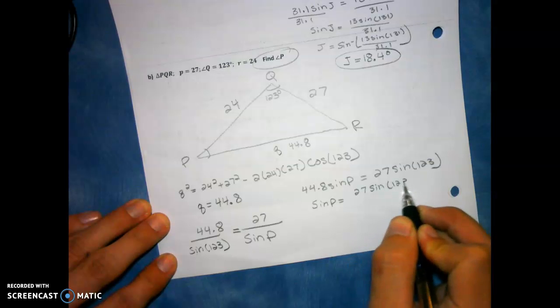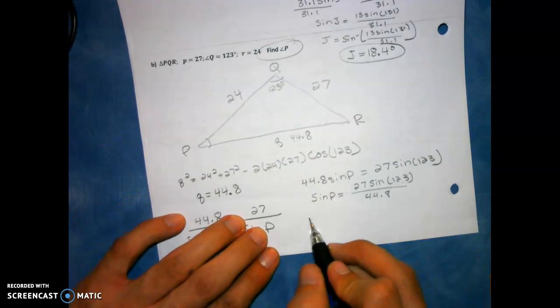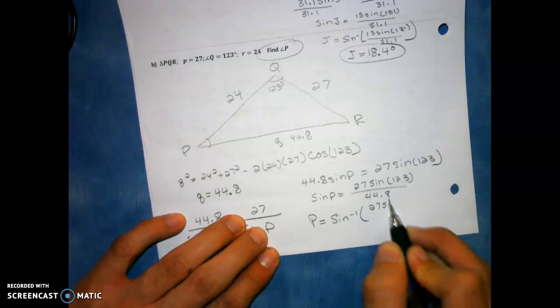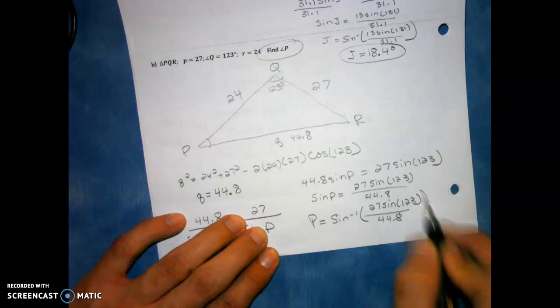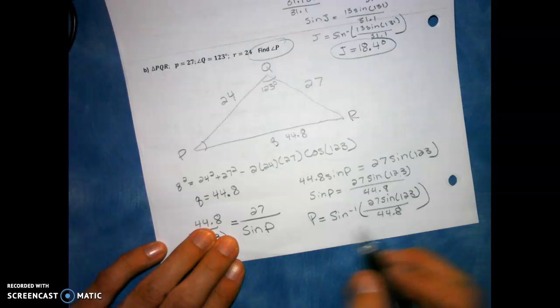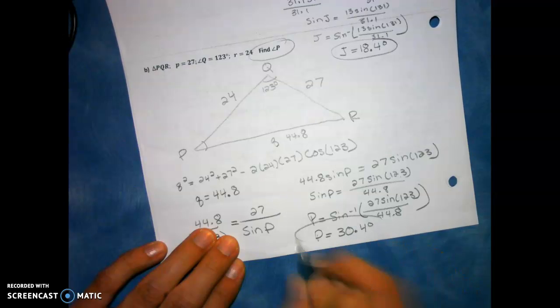of 123 over 44.8. Now I want to get P by itself, so I'm going to take the inverse, so I have P is equal to the inverse of sine of 27 times the sine of 123 over 44.8. Now I just plug that into my calculator. So I have 27 times the sine of 123. Divide that by 44.8. Hit enter. That gives me P is equal to 30.4 degrees. And that's it.